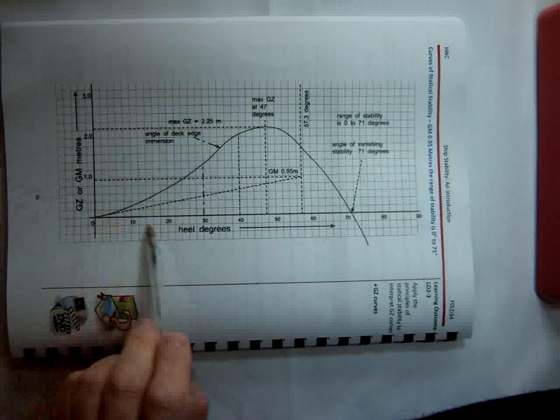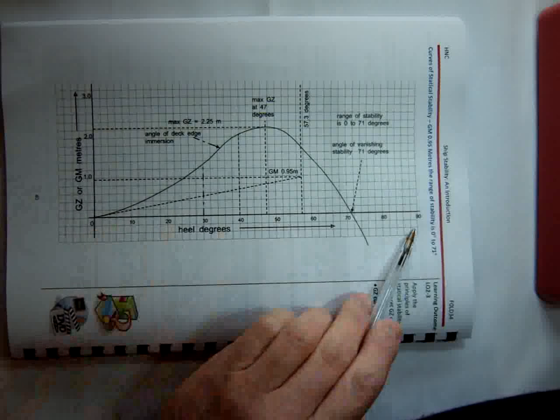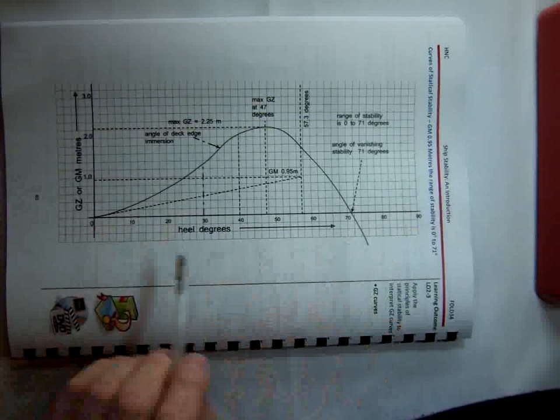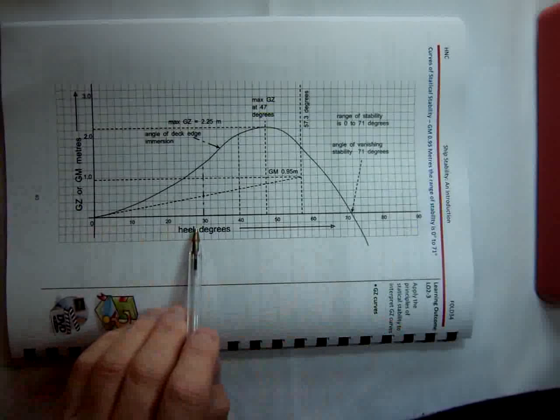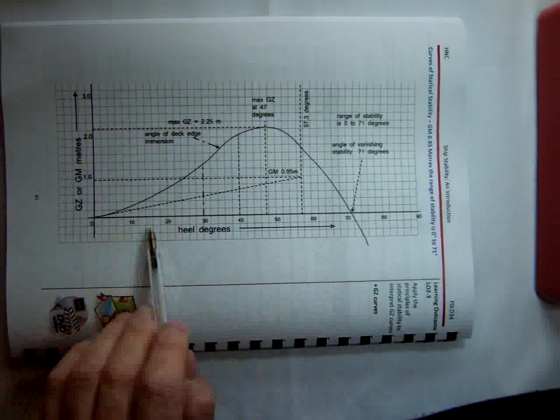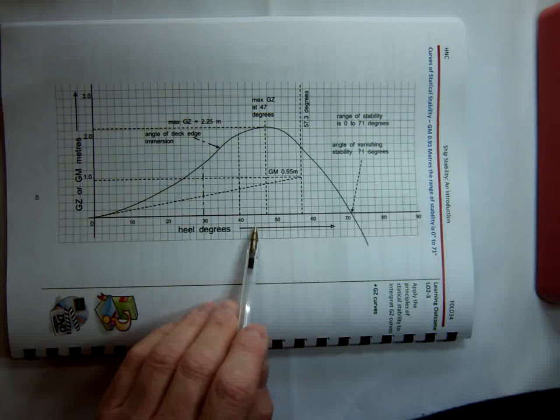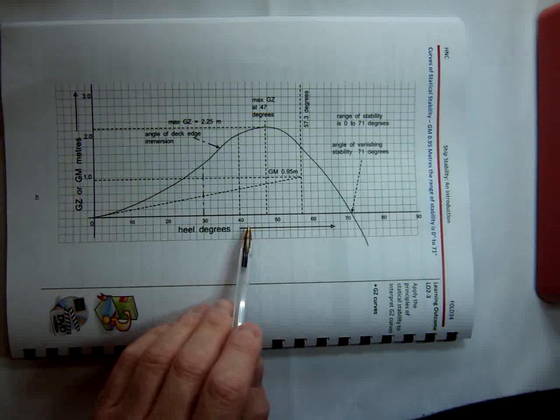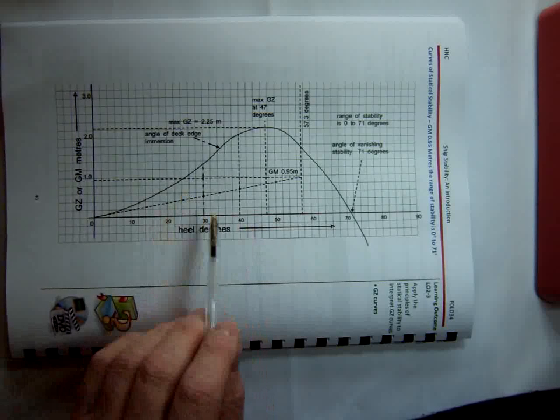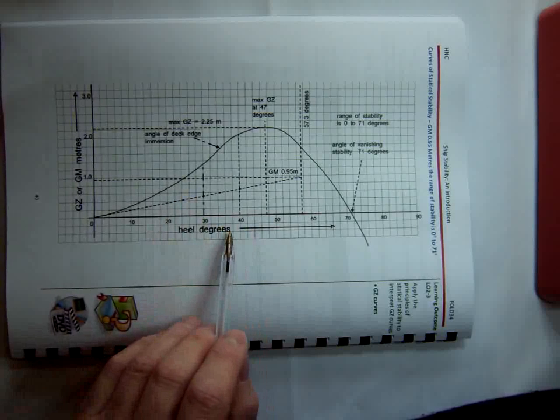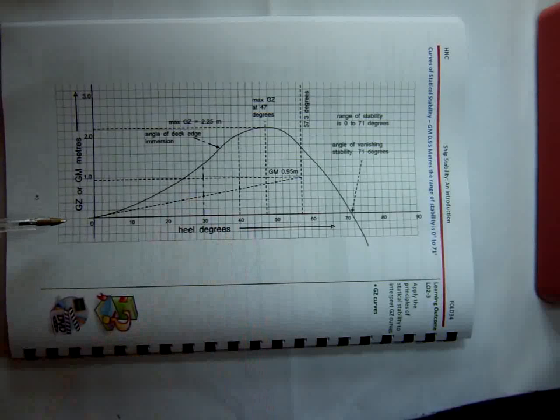So on the bottom scale here, you'll see 0 through to 90, and that's degrees, and that indicates the angle of heel. So the vessel, when she's heeled over due to an external force, this indicates the angle of heel. So we're talking here about a vessel out at sea. This isn't a vessel loading cargo in port, this is a vessel at sea inclined by an external force. On the left hand side, you've got the GZ and the GM that you can calculate. Of course, that's in metres, and that's going from 0 to 3 metres on this particular curve.